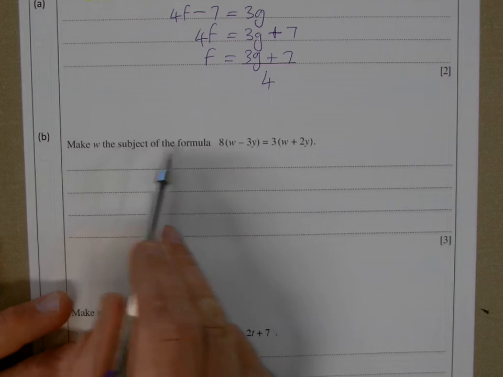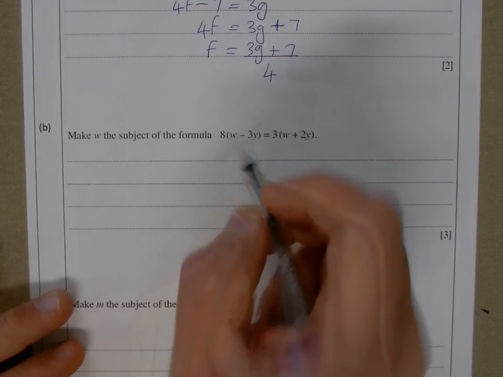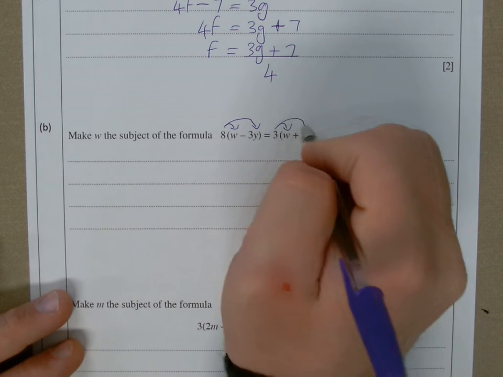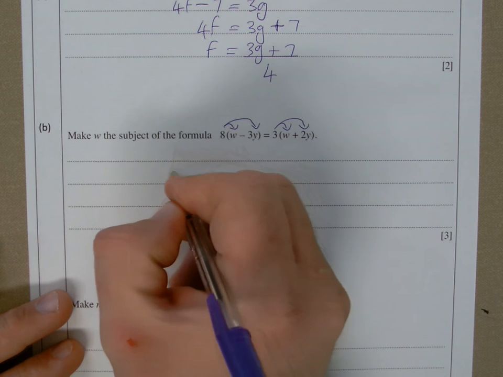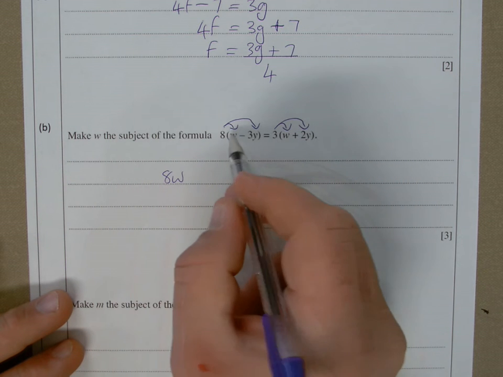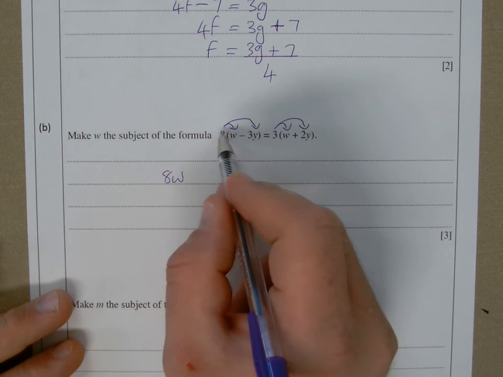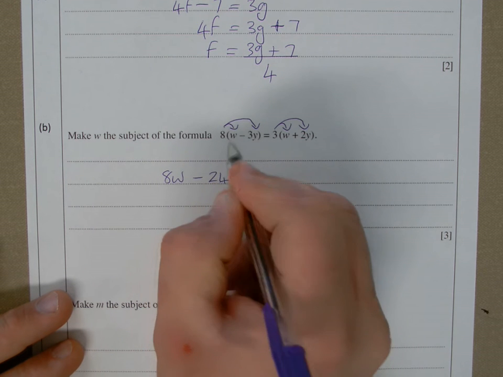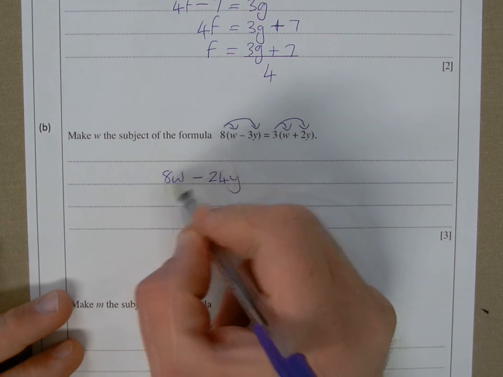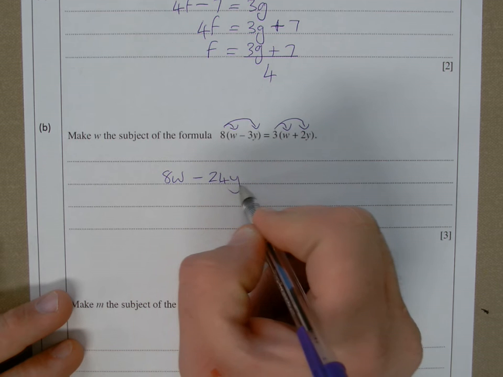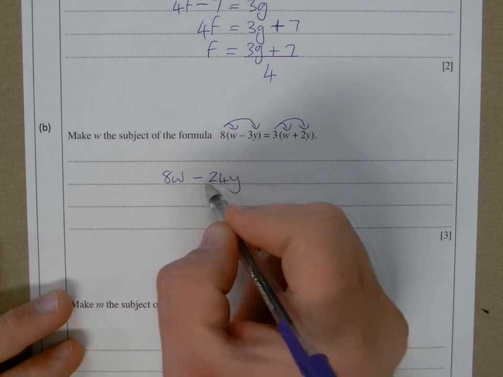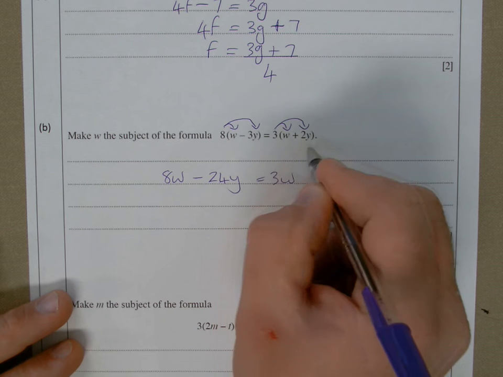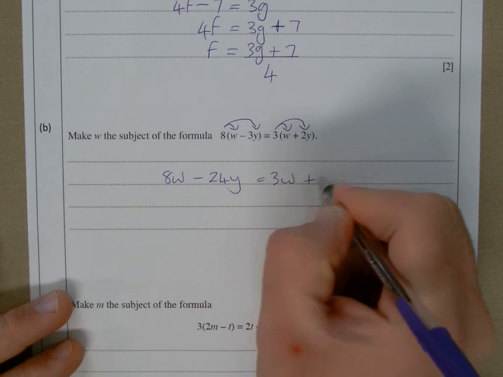Part B then, make w the subject of the formula. If I multiply out this bracket here to start with, and I multiply that bracket out. So we're going to multiply 2 brackets out. 8w, 8 times w is 8w. 8 times 3 is 24y. So 8 times w is 8w, 8 times 3y is 24y, because 8 times 3 is 24 and it's minus.